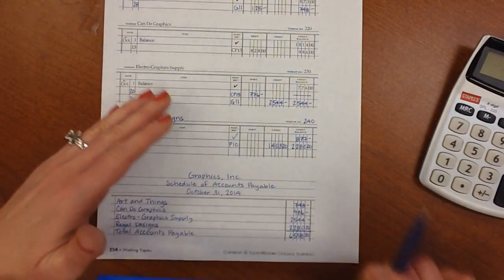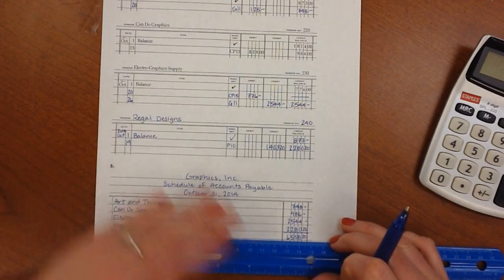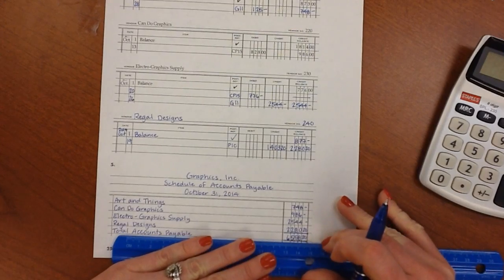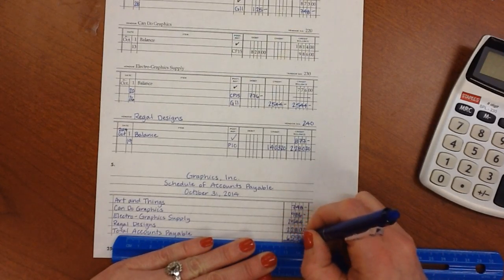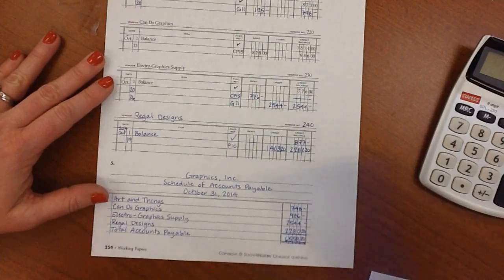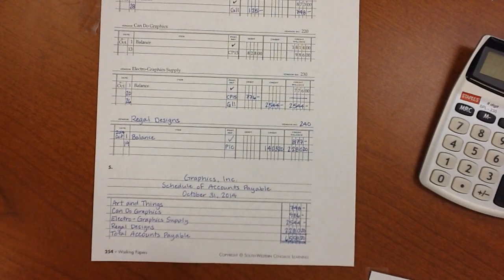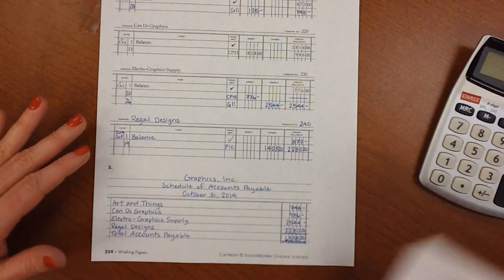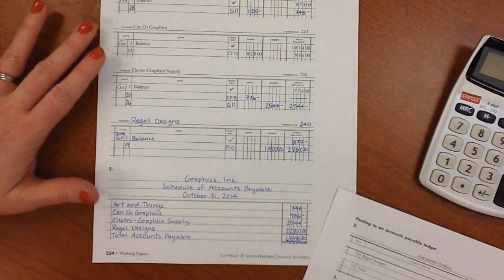If it looks good, your last step is to double rule, indicating that you double checked your math. That concludes 11-1 work together. Go ahead and do 11-2 or 11-1 on your own, and it will be a similar problem, just different company name.